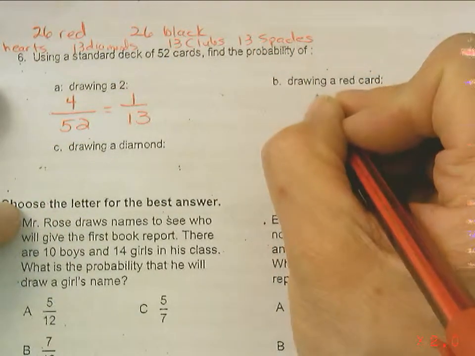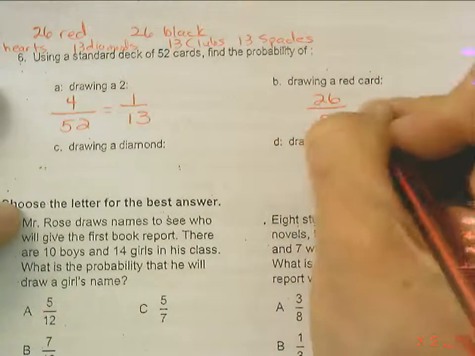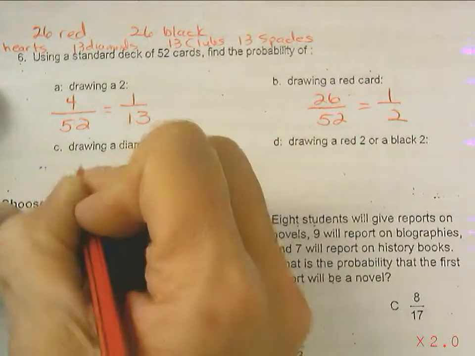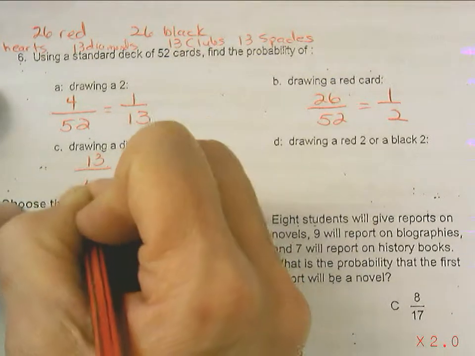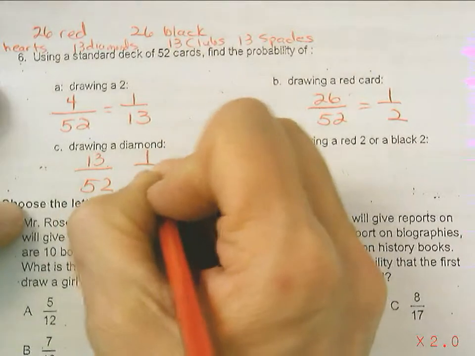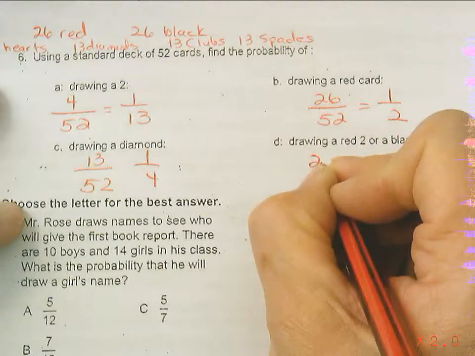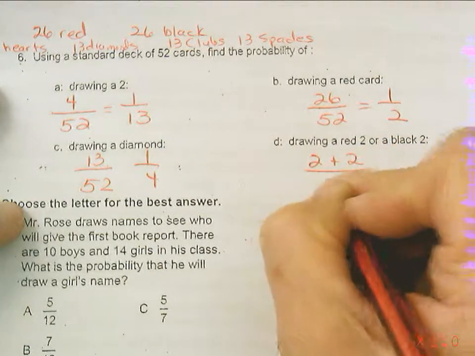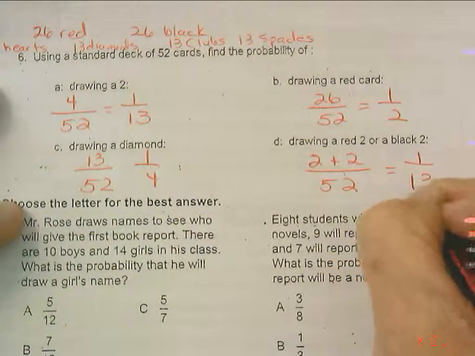What's the probability of drawing a red card? Well, there's 26 reds at a total of 52, so it'd be 1/2. How about the probability of getting a diamond? Well, there's 13 diamonds out of a deck of 52, or 1/4. And what's the probability of getting a red 2? Well, there's 2 red 2s and 2 red blacks, so it'd be 4 out of 52, which is 1/13.